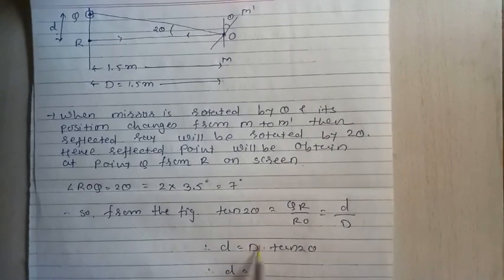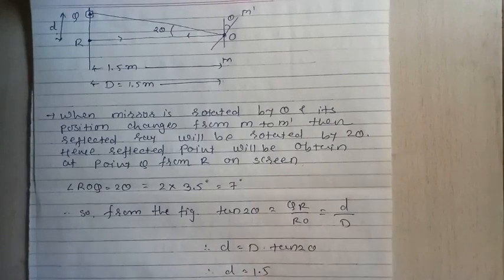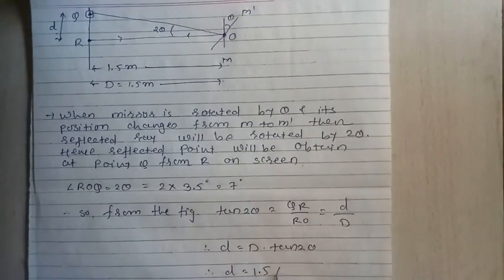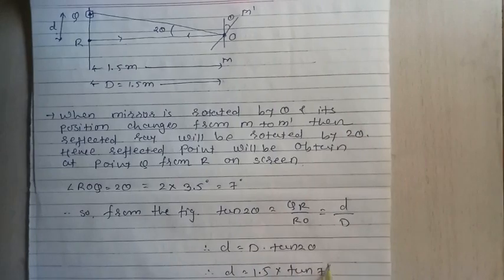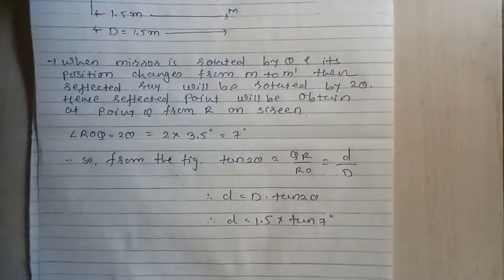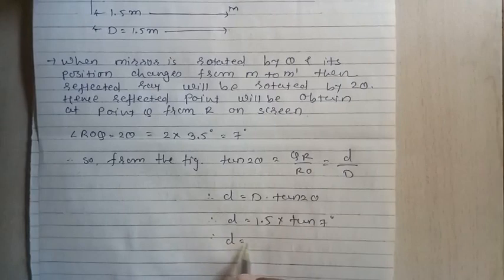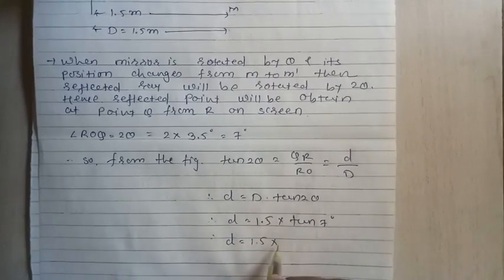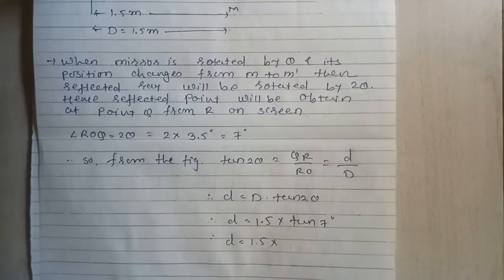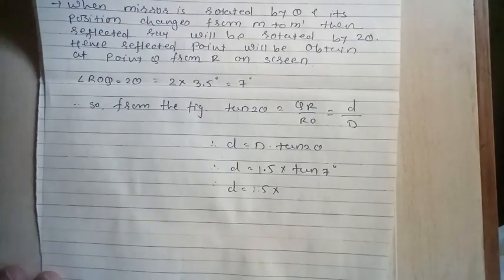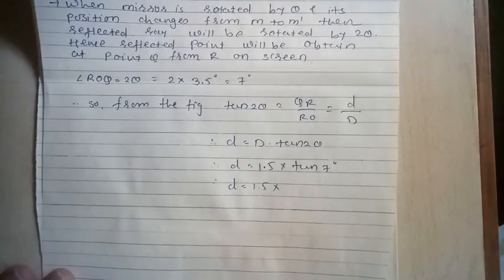So small d is equal to capital D, which is 1.5, into tan 7 degree. So small d is equal to 1.5 tan 7 degree. We have to find tan 7 degree from the natural tangent table.